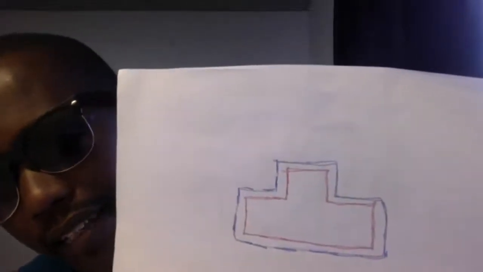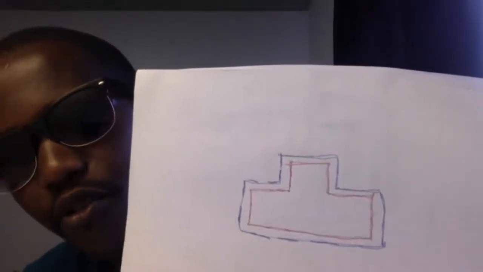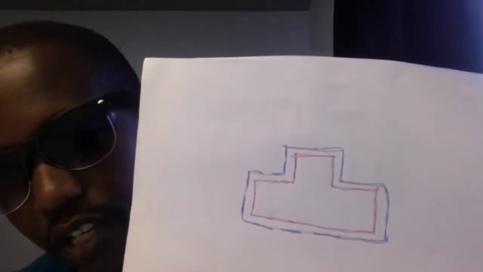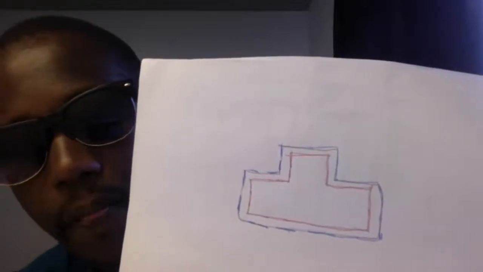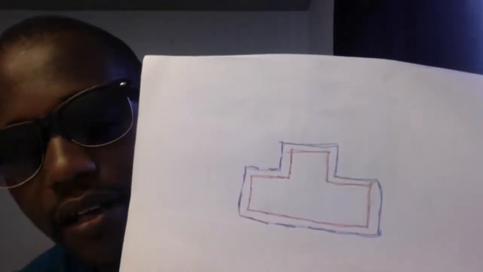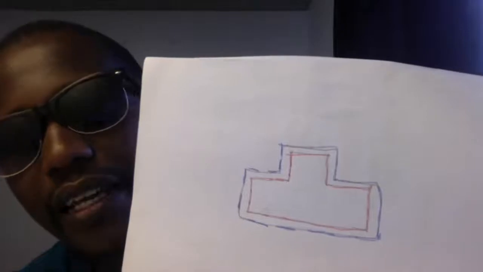Right. Let me just find another color to denote the internal. Okay, guys. Look, if you get something like this and they say external plaster, you would be using the dimensions that are external. Where it's denoted blue, that's where you'd be using your external dimensions to calculate external plaster. But for internal plaster, you'd be using the internal dimensions.